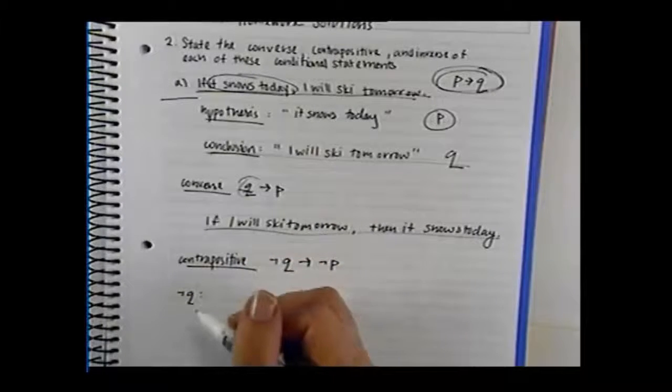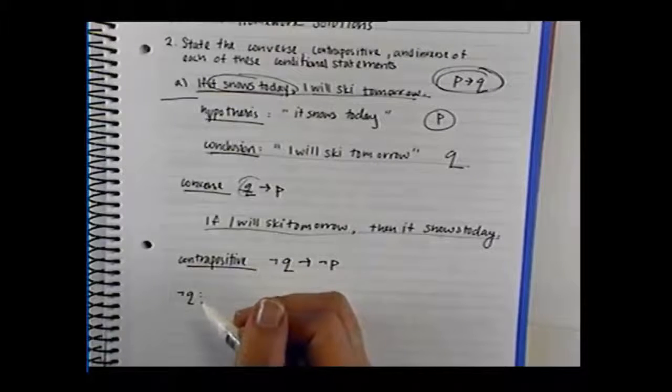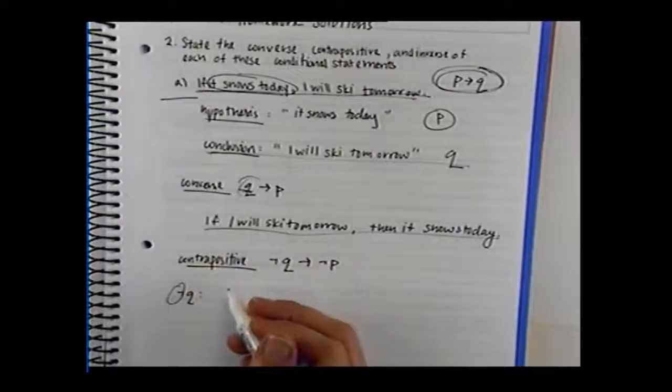So we want to figure out what's not Q. How do I negate Q? So if I'm thinking about negating a statement, it's nice to start out as simple and not too complicated. So when I think about negation, I want to just say it is not the case that.